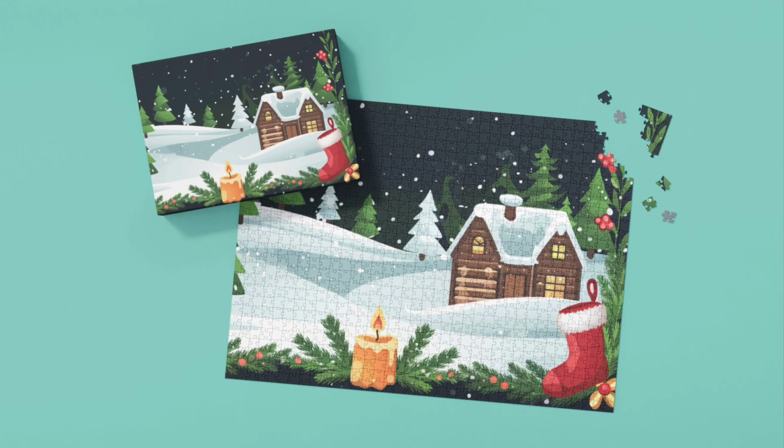Last thing that I want to say when it comes to products, puzzles. A lot of people see an intake of selling Christmas themed puzzles when it comes to, for example, a photo relating to the actual Christmas, a piece of art relating to Christmas on a jigsaw puzzle.